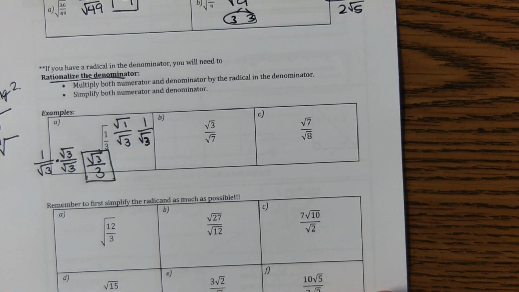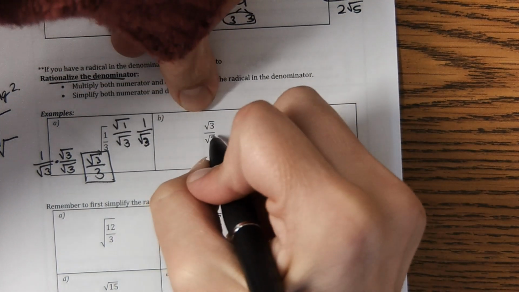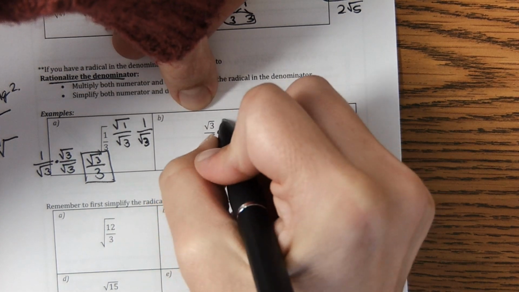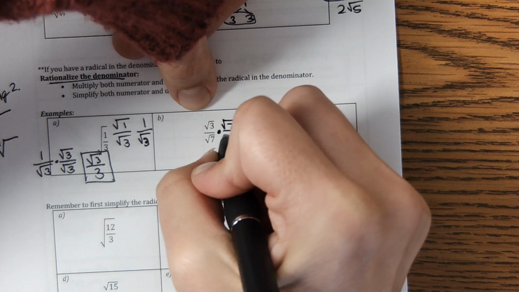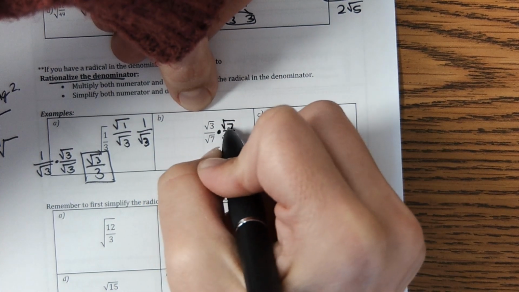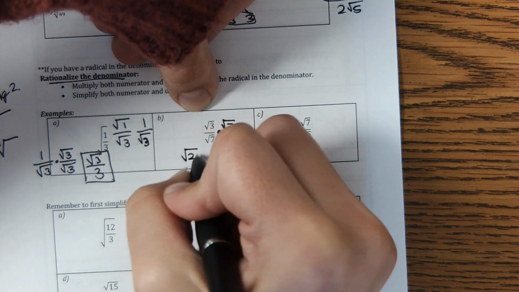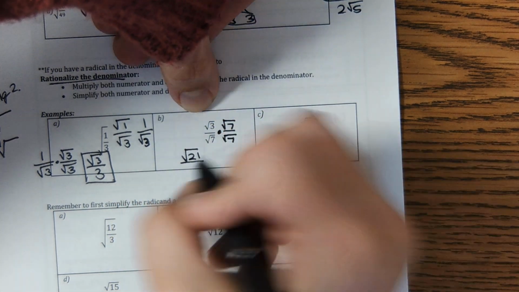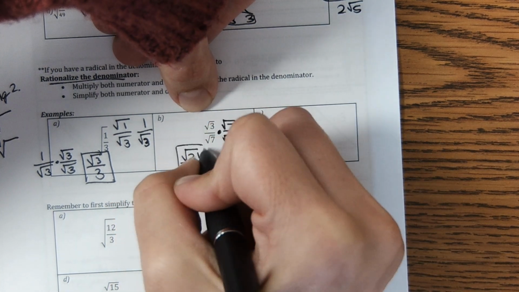Okay, so let's try that again with this one. We can't have the square root of 7 as a denominator, so we're multiplying by square root of 7 over square root of 7. Square root of 3 times square root of 7 would be square root of 21. And square root of 7 times itself is just 7.